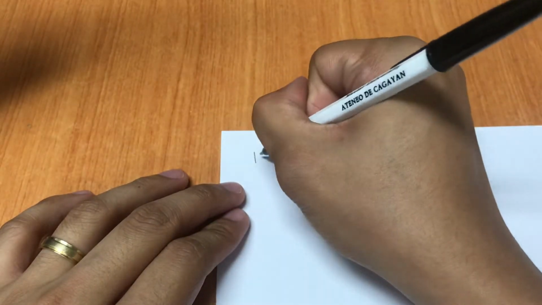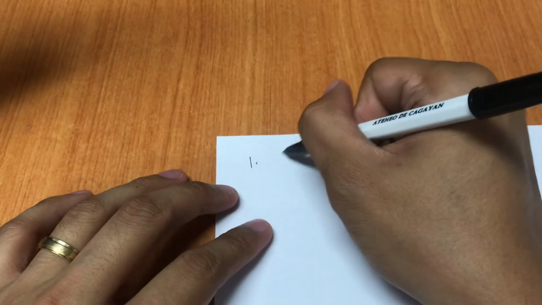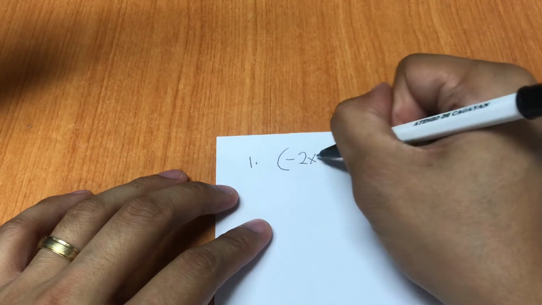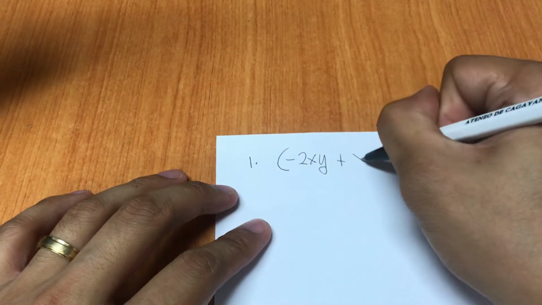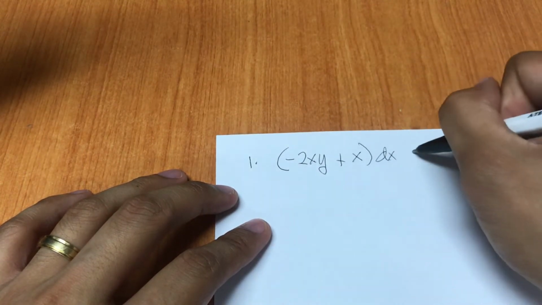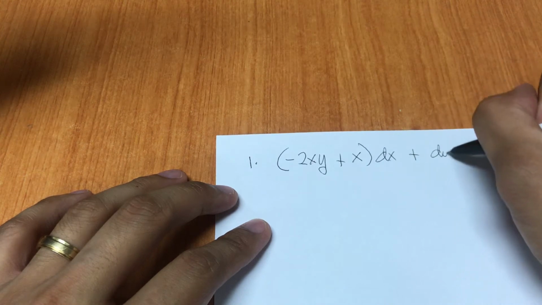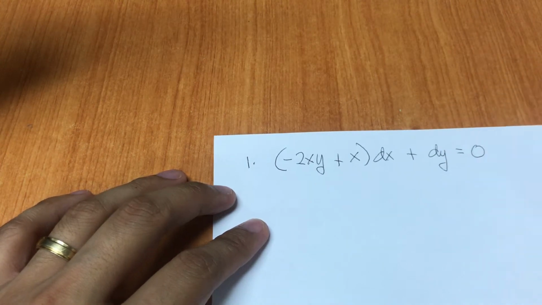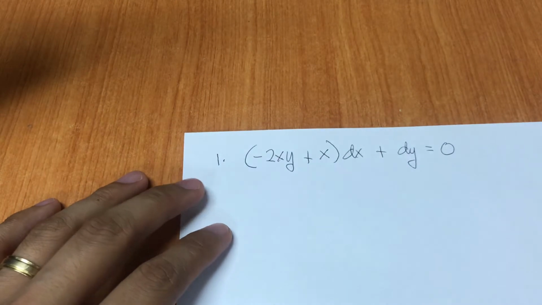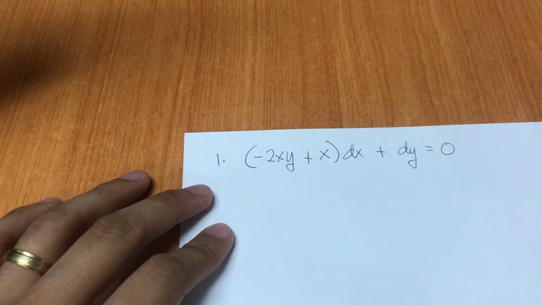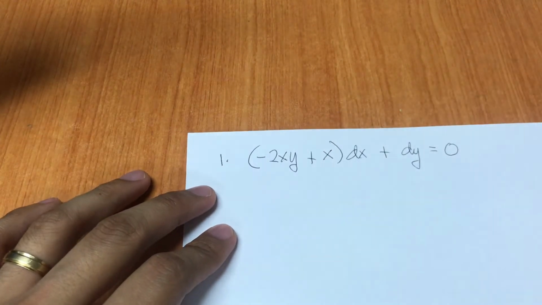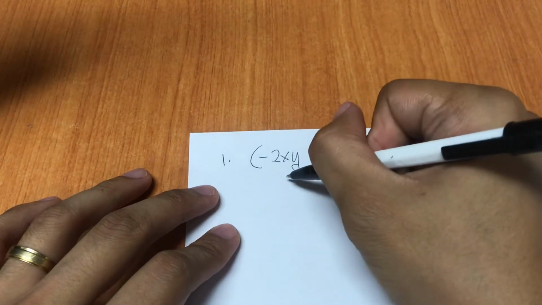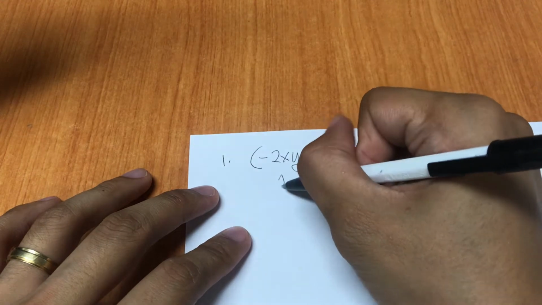Number 1. Negative 2xy plus x dx plus dy is equal to 0. Okay? At so sa tanawon kung kuan ba siya, no? Kung exact ODE. So, perform sa tag-test of exactness.